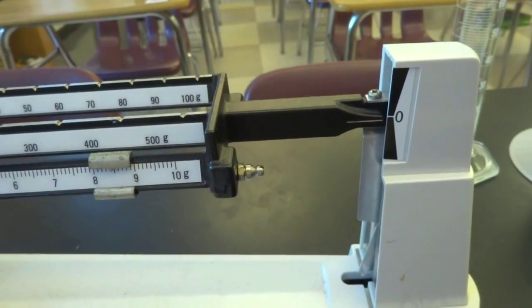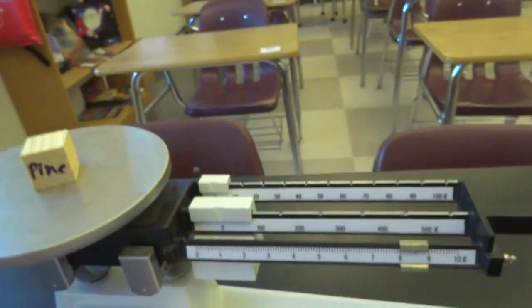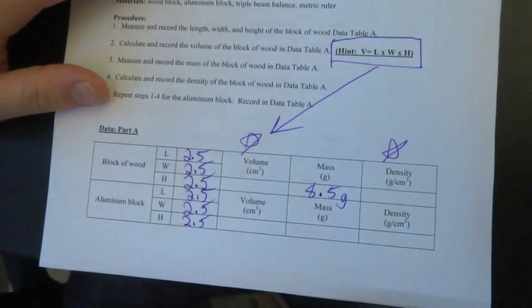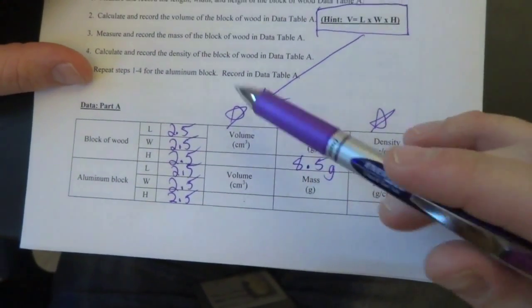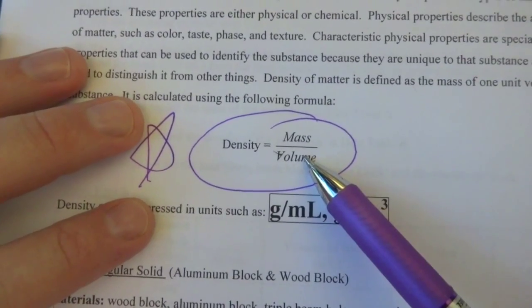We're going to go with, that is close enough, 8.5. So 8.5 grams is the mass of the block of wood. Now that I have the mass, and once you calculate the volume, I'll be able to go to my density formula up here and calculate the density.